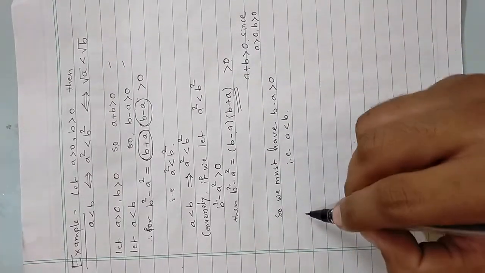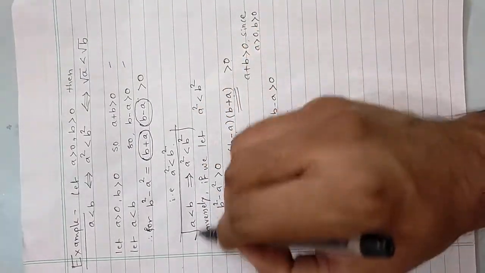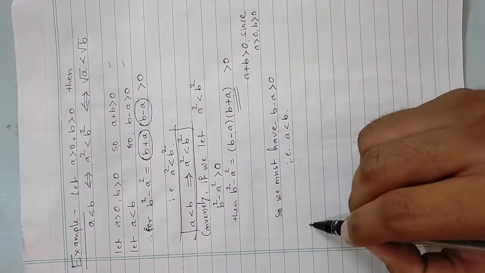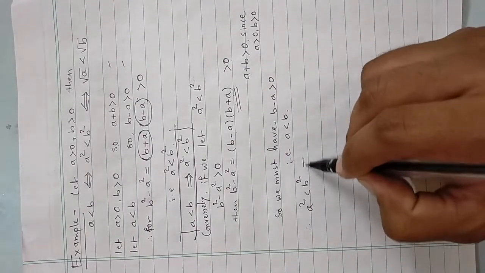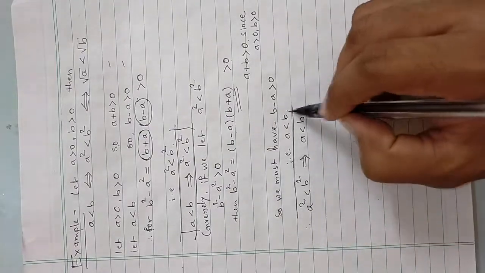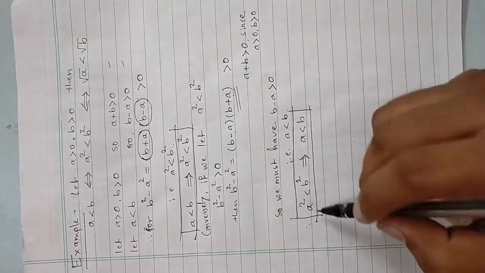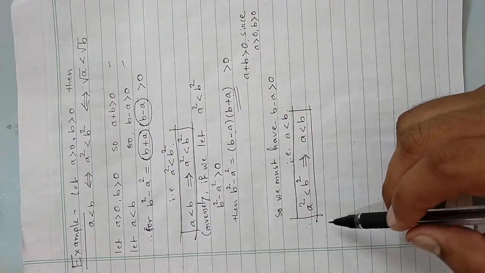So we have shown this part. Therefore, a square is less than b square will also imply that a is less than b. So it is what we wish to show, the relation between the first two inequalities.